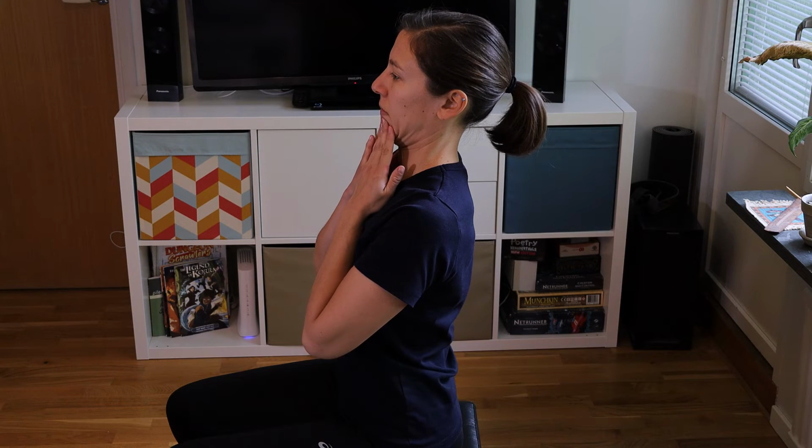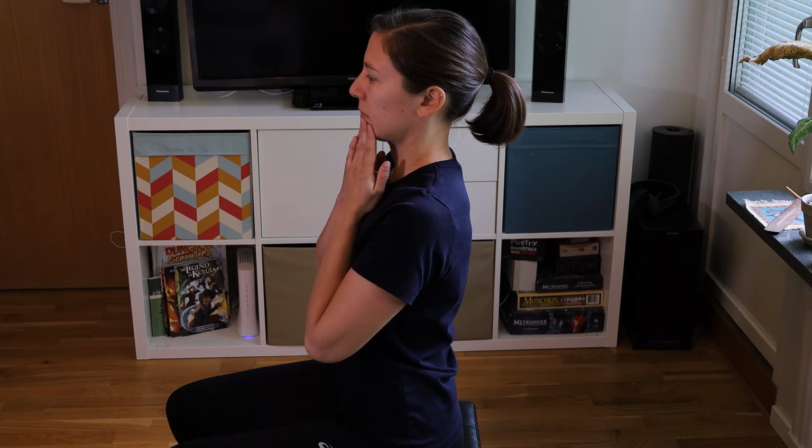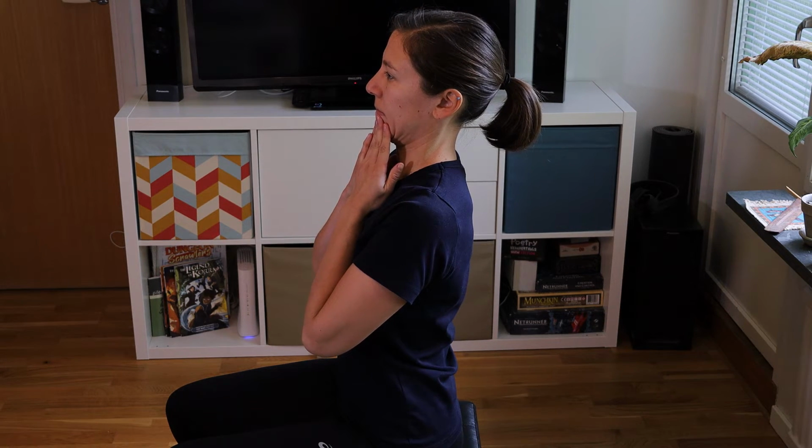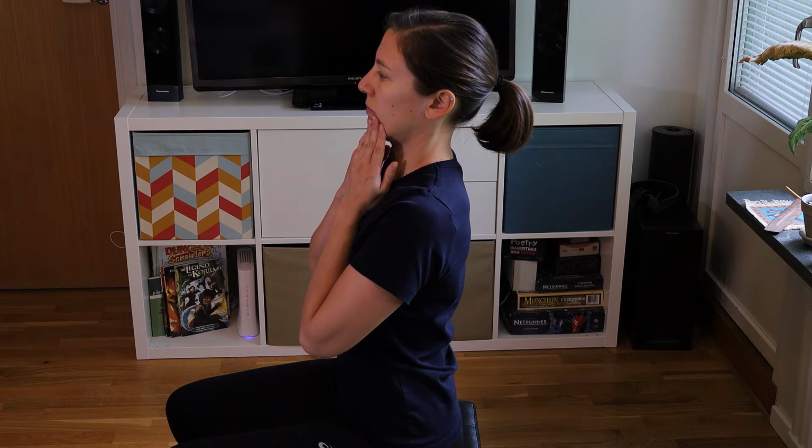All right, so the first one we have here, I'm using my hands to gently push back into cervical retraction, and then I'm holding that position just for a second or two. You really want to get that double chin going in this.